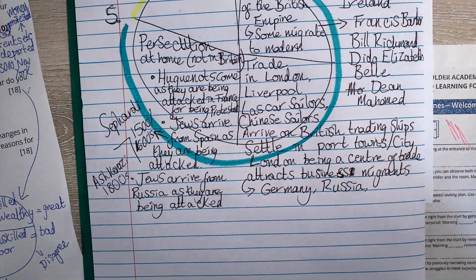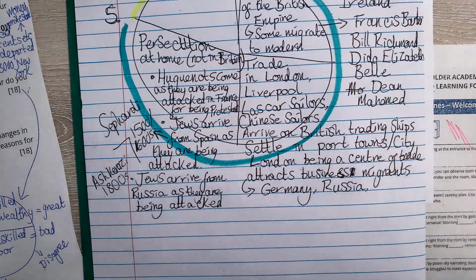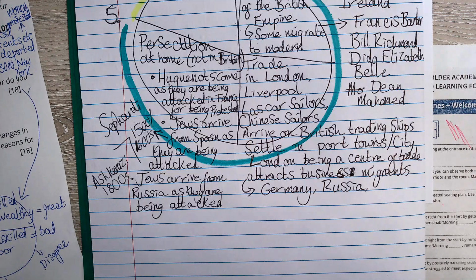Italians during the 1870s, whilst 60s, 70s, whilst Italy is becoming a country actually, lots of city-states are being joined together, people who disagree with what's happening in Italy are being attacked. They are being attacked for their political beliefs. Those migrants also come to Britain because they're being attacked. Germans, people like Friedrich Engels and Karl Marx, they're coming to Britain too because their political views are not tolerated in Germany, whereas they are in Britain.